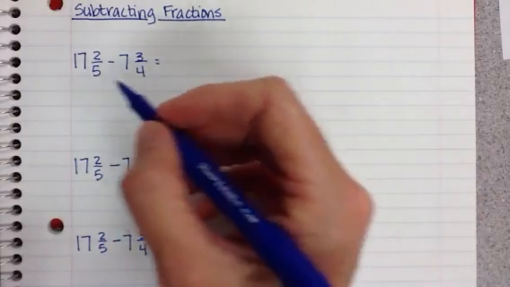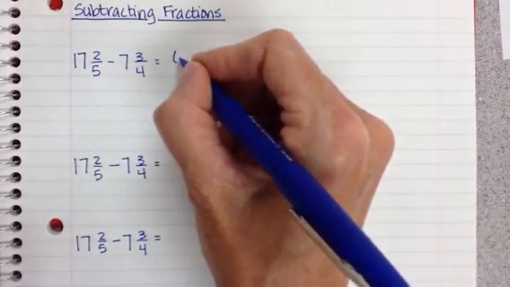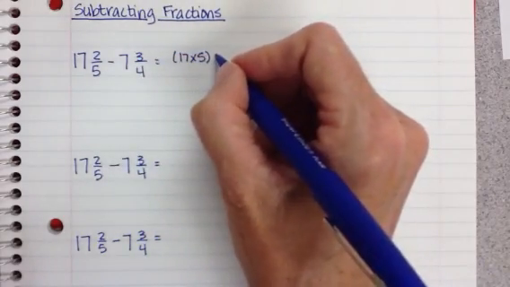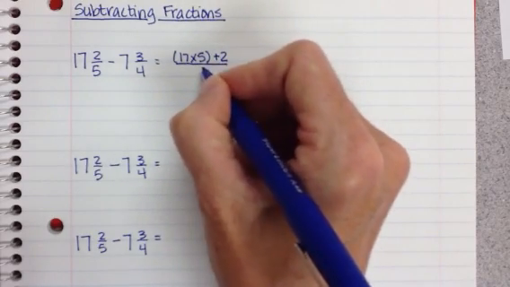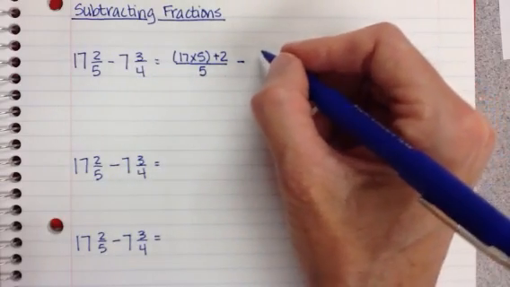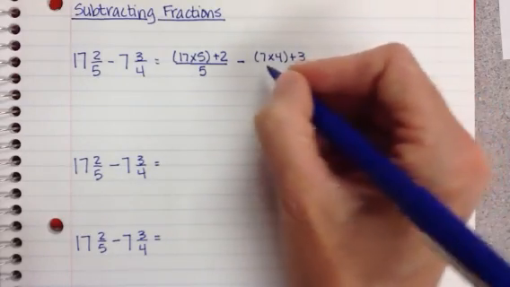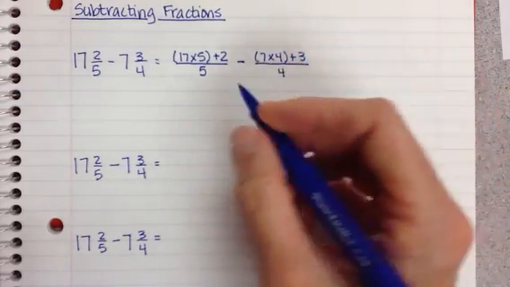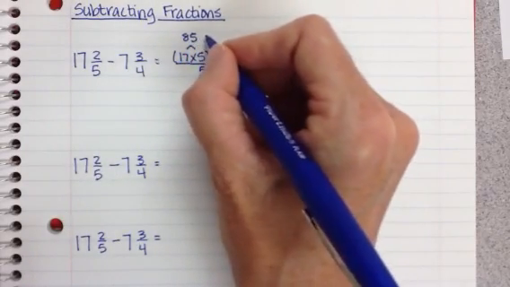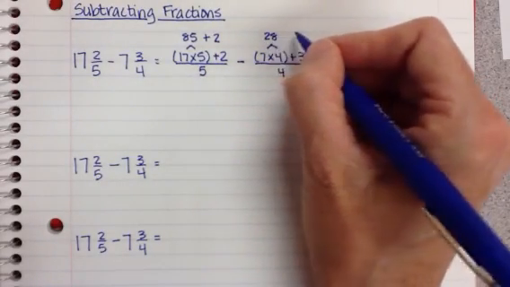So in this case, we would do 17 partitions of 5. Remember, that is 17 times 5. And then we have these 2 left over, so that is plus 2 over 5. If you do the same thing with 7 and 3/4, that's 7 partitions of 4, so 7 times 4, and 3 left over, so you add 3, and that is over 4 partitions. So if you multiply these out, this equals 85 plus 2, and 7 times 4 is 28 plus 3.